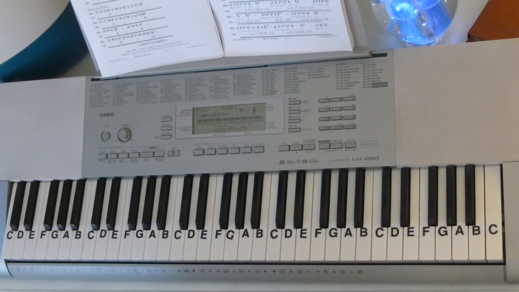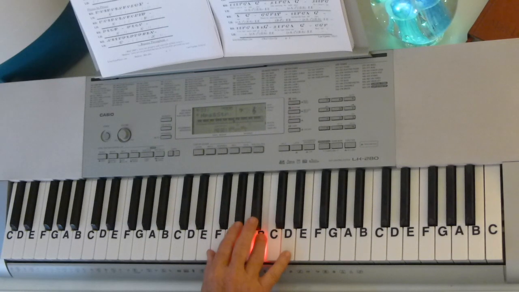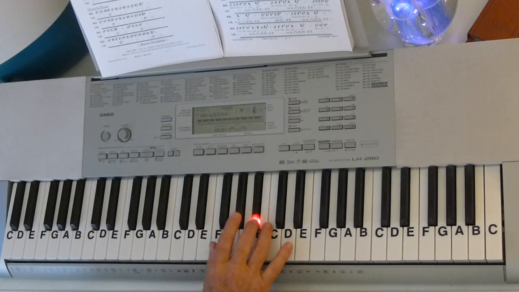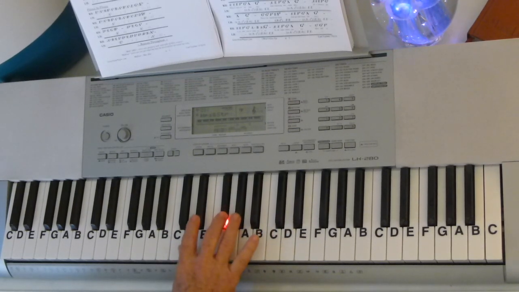Arrangement of Godfather theme. Starts on an E flat, E flat, A flat, B, B flat, A flat, B, A flat, B flat, A flat, E, G flat, E flat. He does it again.